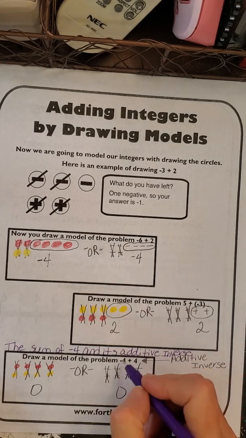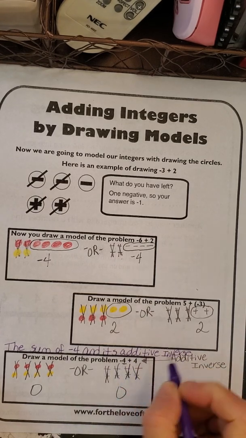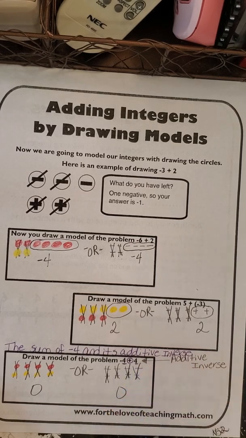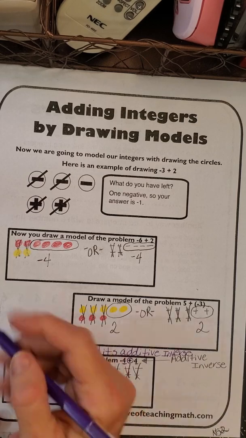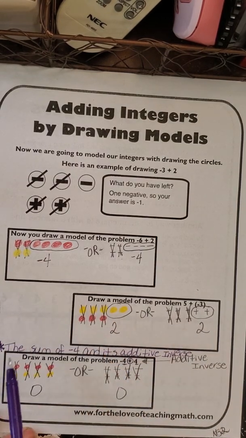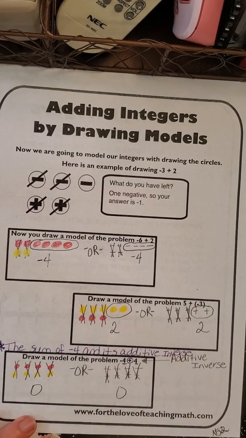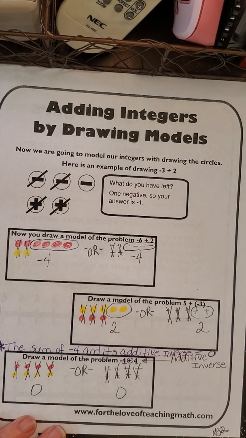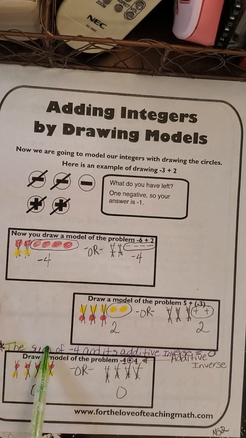Okay, here's our -4, the sum, and then this is -4's additive inverse. So this particular wording, I can promise you, you will see that. The sum of -4 and its additive inverse equals 0. That is a very important way of, this is extremely important right here.